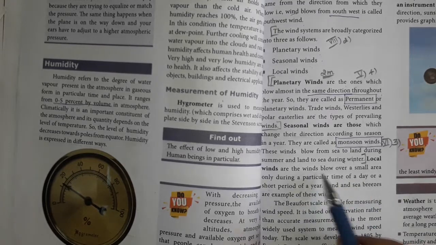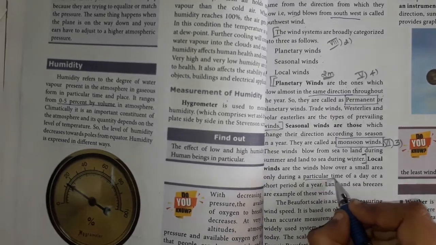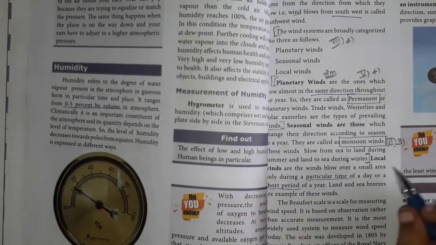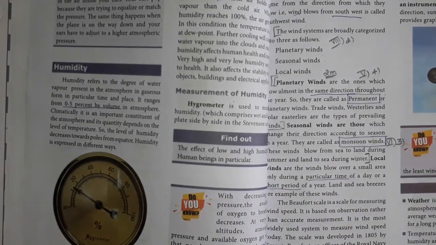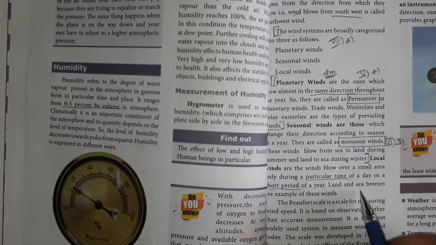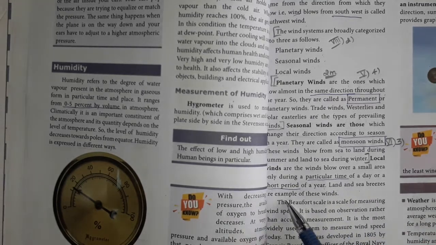It blows at a particular time and for a short period. Local winds blow in a particular time of a day or a short period of a year. Land and sea breezes are some examples of these winds.